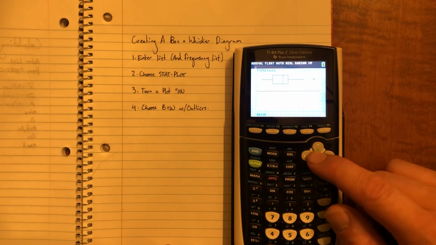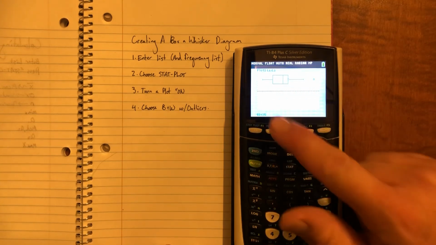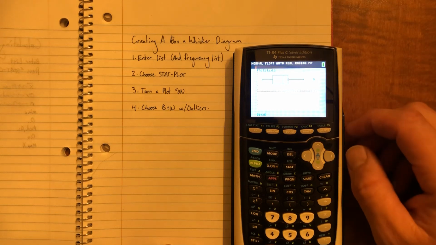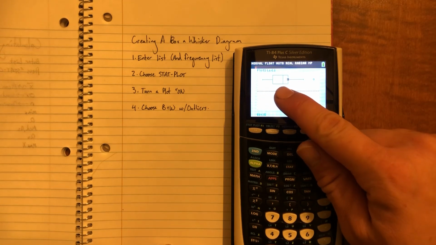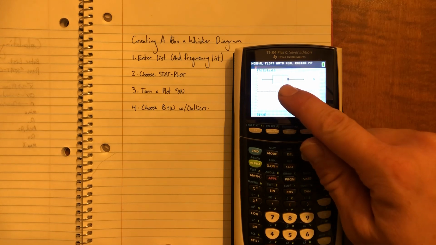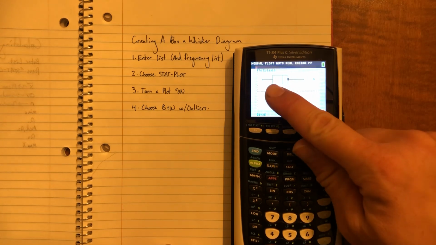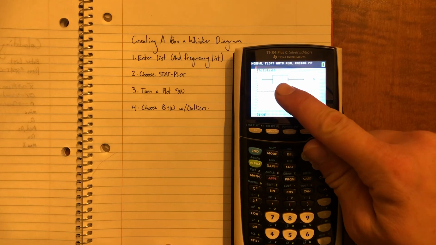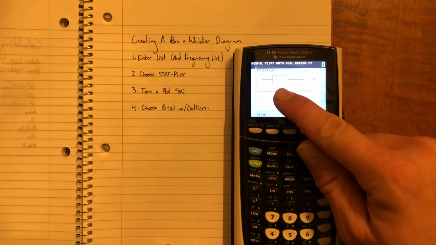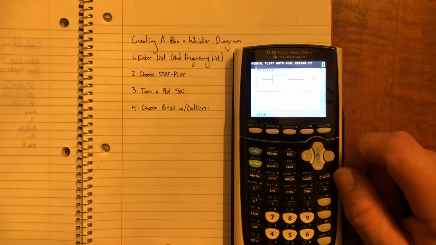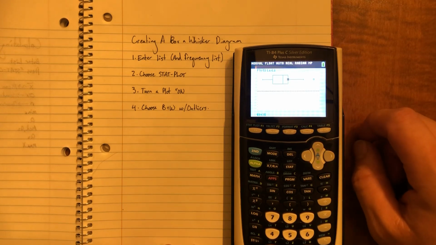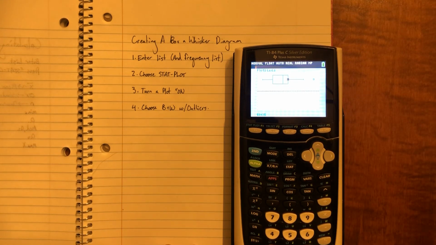That's an important note because oftentimes when you choose this type of graph, you won't have any outliers at all. By the way, the box and whisker is kind of nice because it demonstrates where the largest chunk of data is, and then within that chunk of data, whether it's skewed towards one side or skewed toward another side. And so this is creating a box and whisker diagram on your TI-84. I hope you enjoy it.